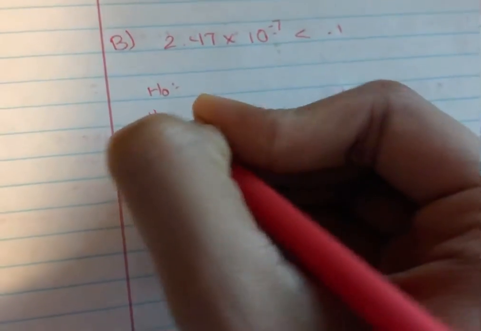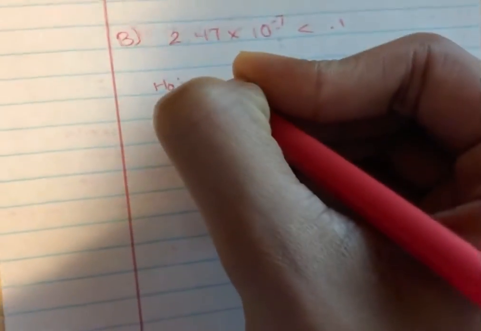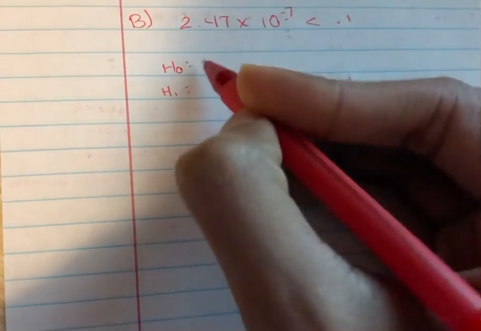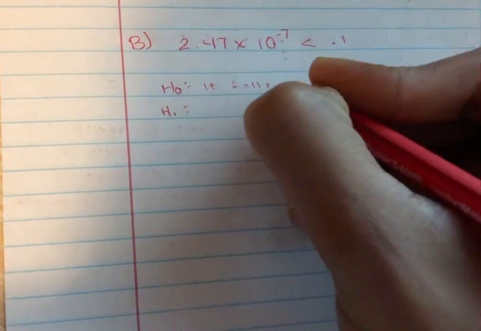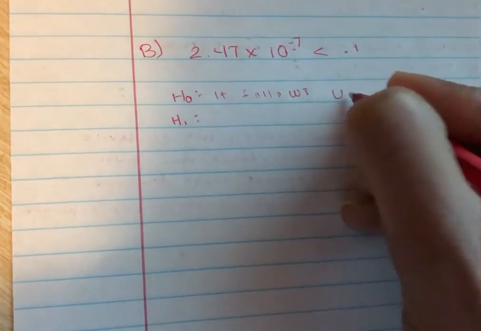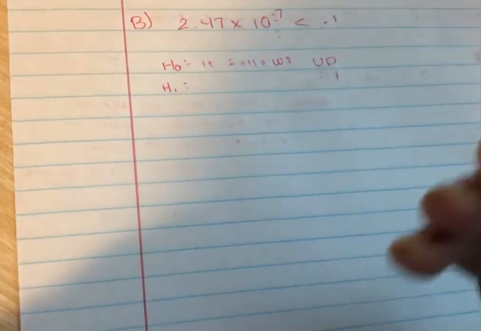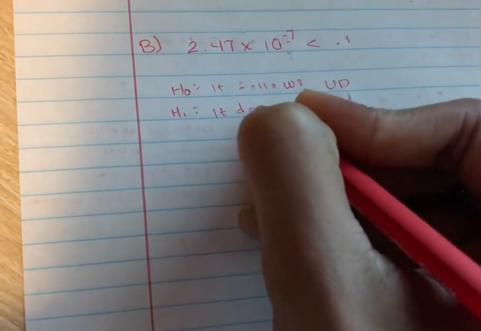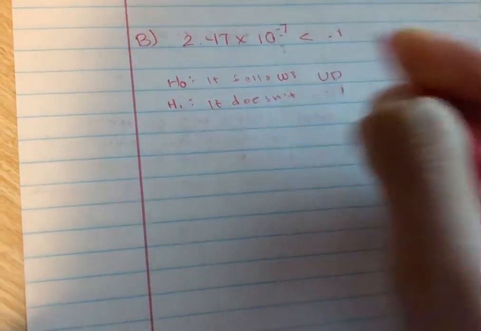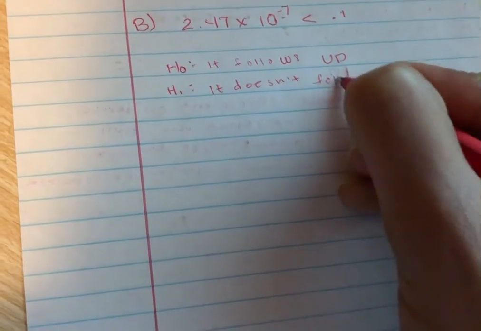And the null would be it follows uniform distribution. UD is uniform distribution. And the alternate will be it does not follow that.